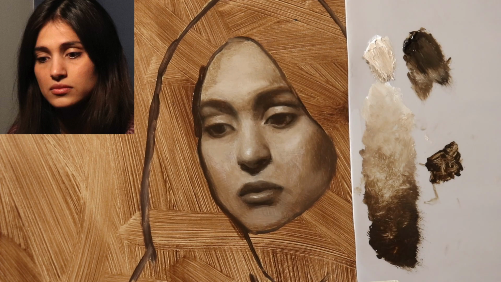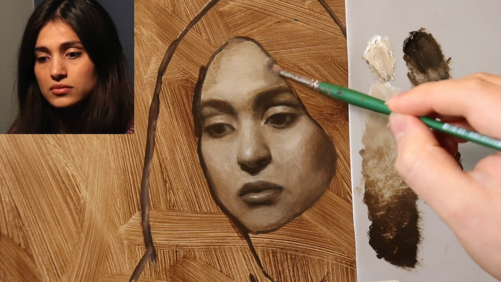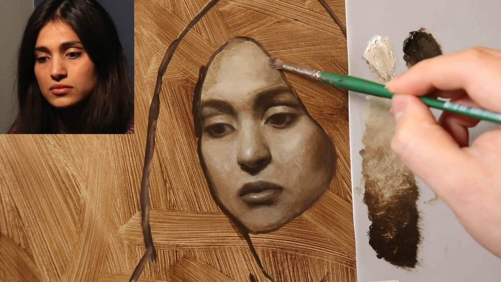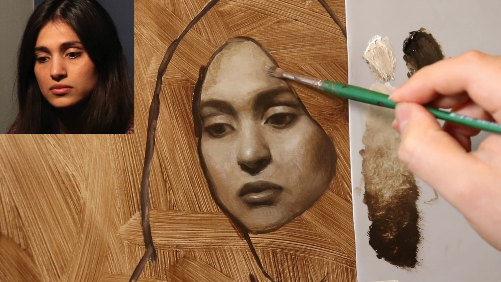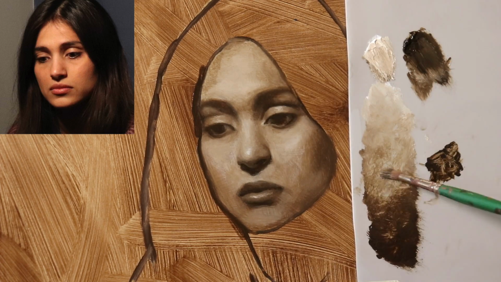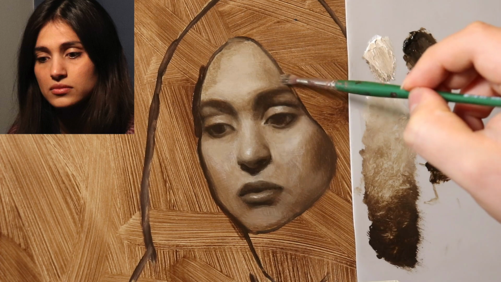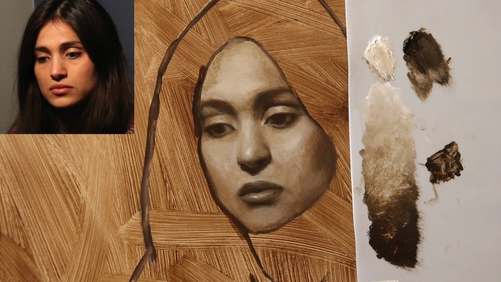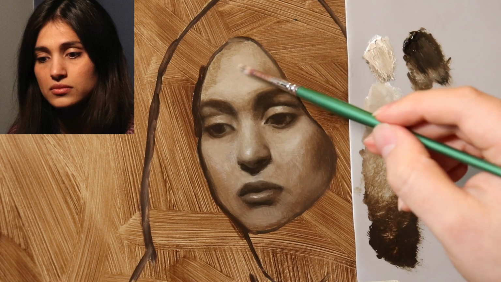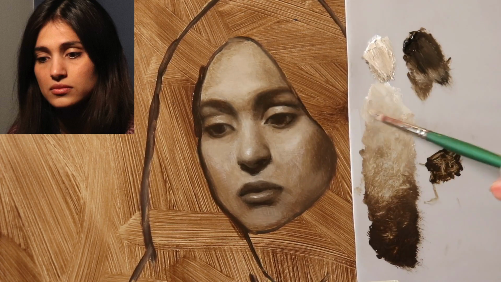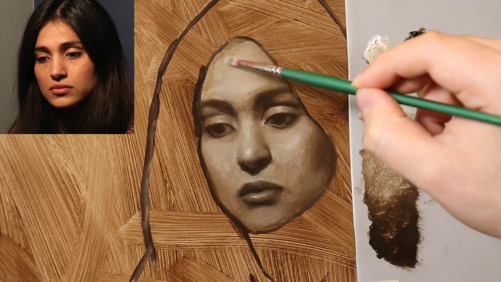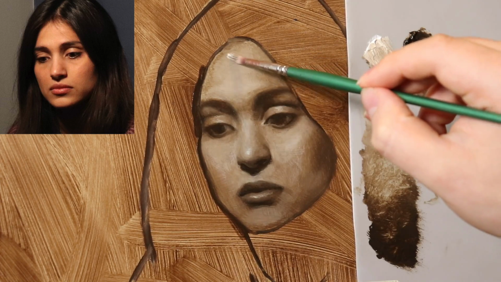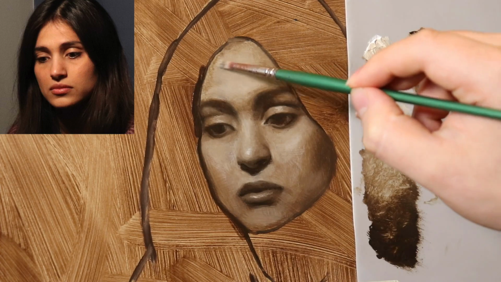So now we're starting to close in on the forms. So again, we don't want to lose this large form. I'm just softening this little edge now.